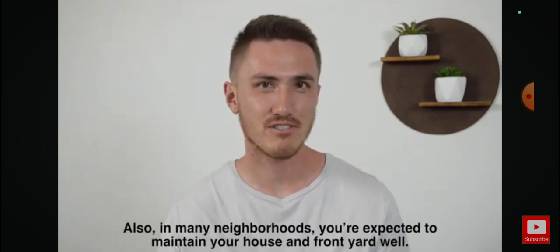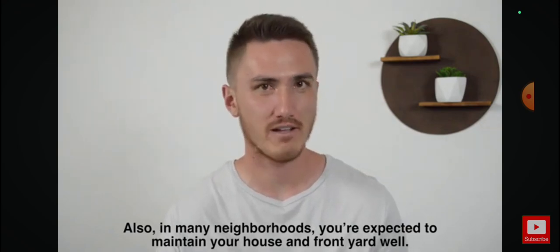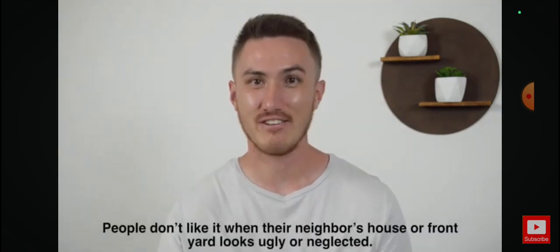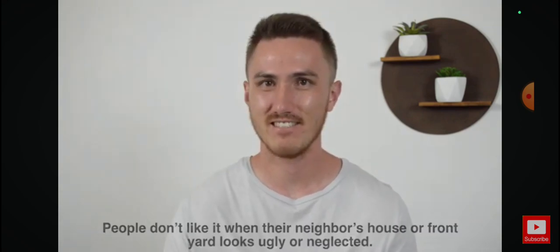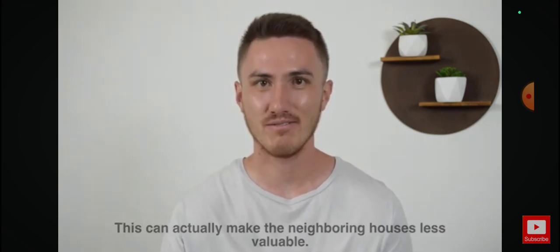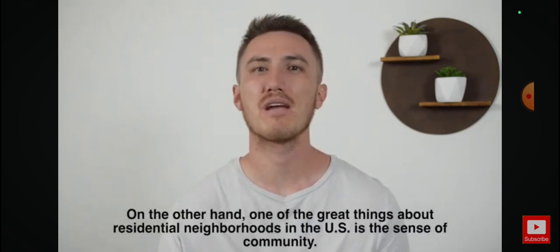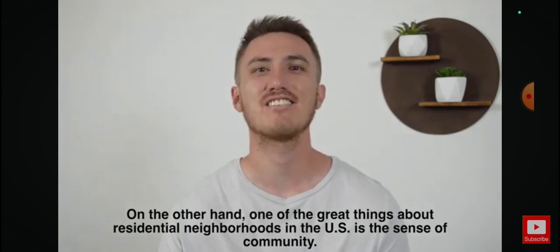Also, in many neighborhoods, it's better to maintain your house and your front yard well. People don't like it when a neighbor's house or front yard looks ugly or neglected. You can actually make the neighboring houses less valuable. On the other hand, one of the great things about residential neighborhoods in the US is a sense of community.